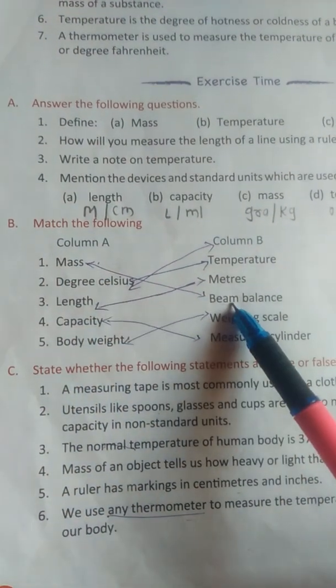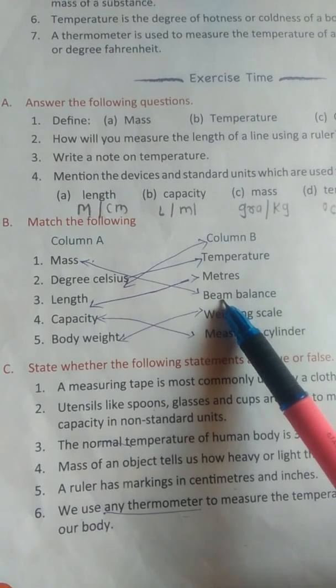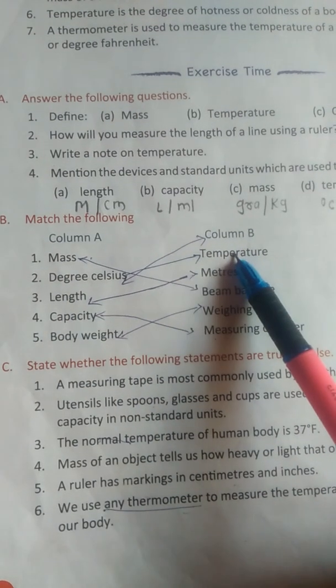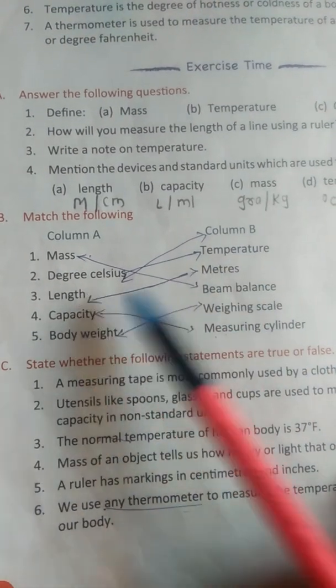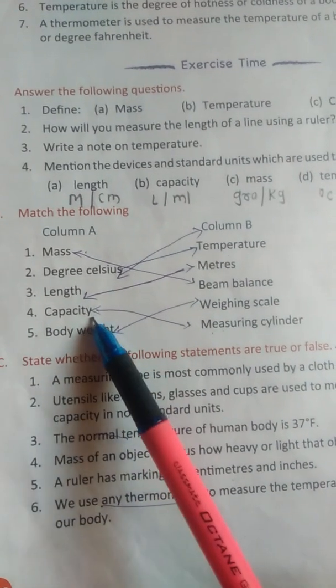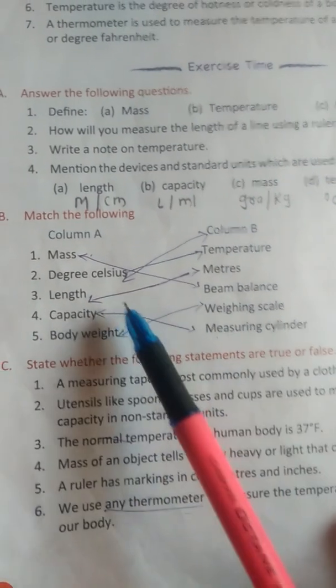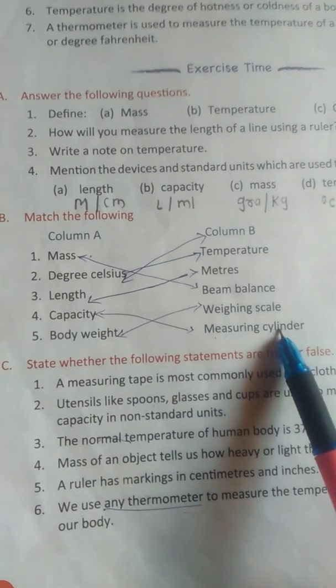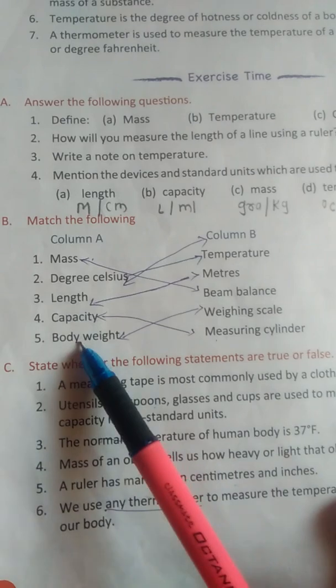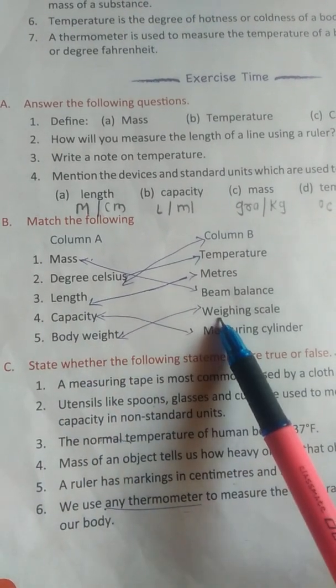Mass, we have to match with beam balance. Mass is measured in a beam balance. Degree Celsius, we have to match with temperature. Length, meter. Length we have to measure in meter. Capacity, measuring cylinder. Capacity is measured in a measuring cylinder. Then body weight is measured in a weighing scale.